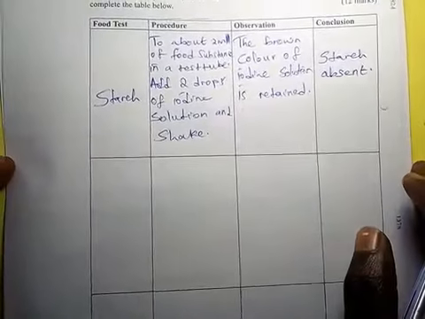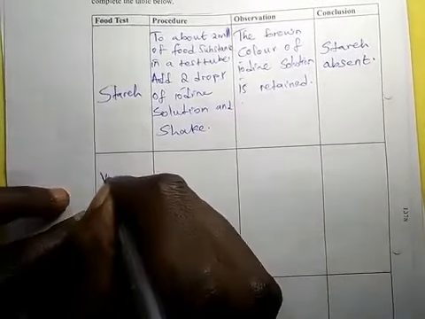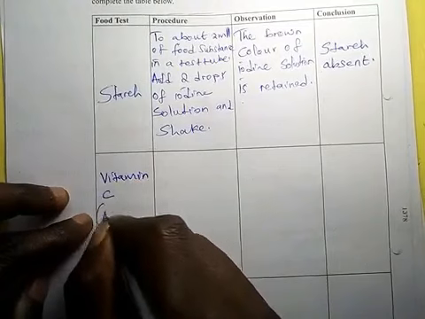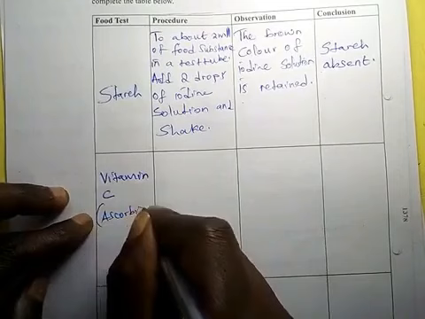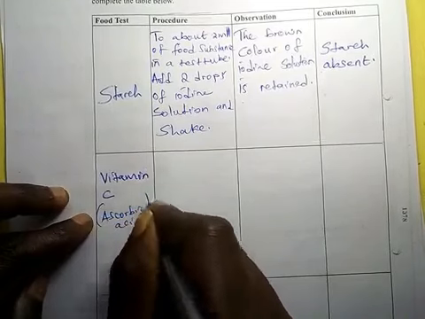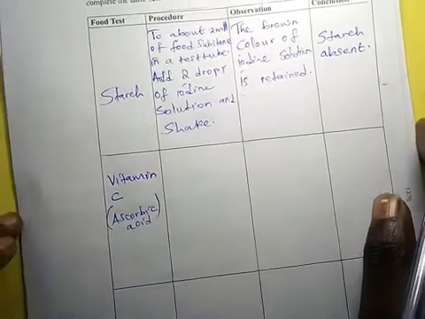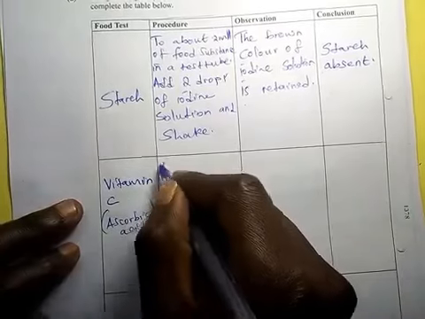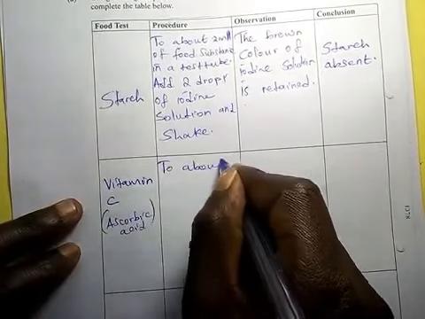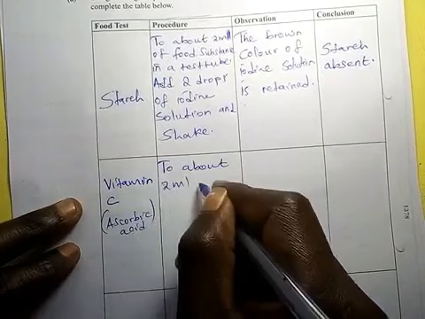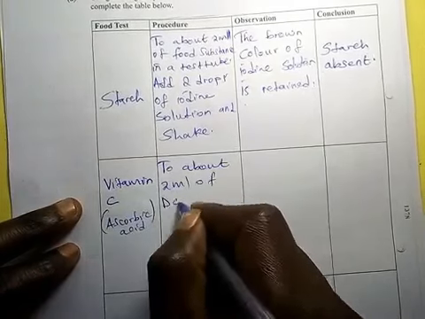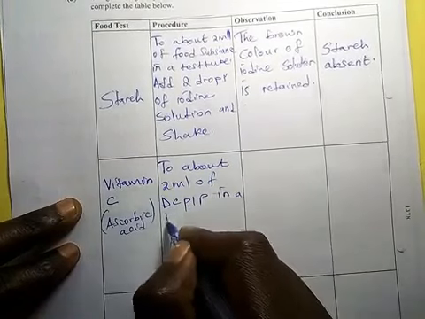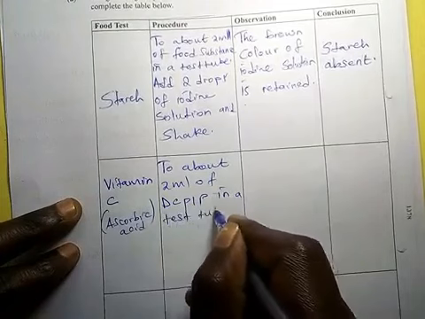B, let's test for vitamin C, or ascorbic acid. Now here, this is the only unique procedure. You start with the reagent. You say to about 2 ml of DCPIP in a test tube.